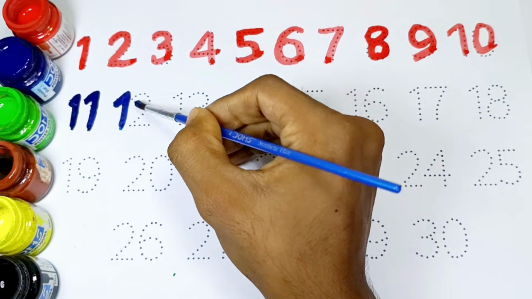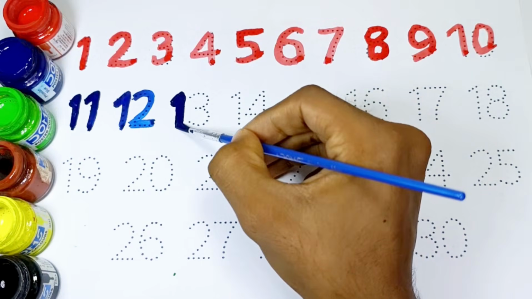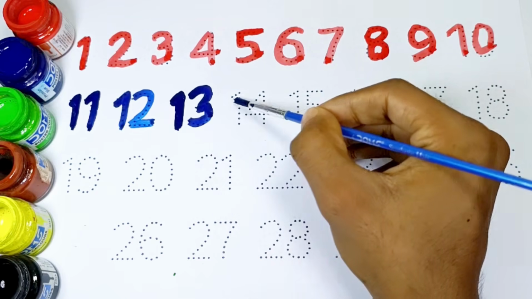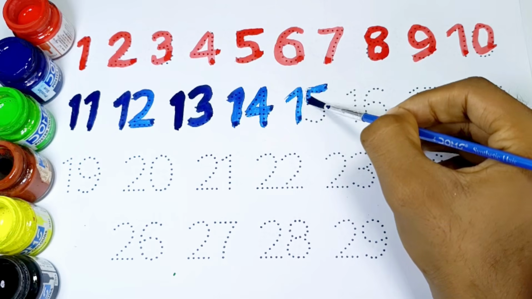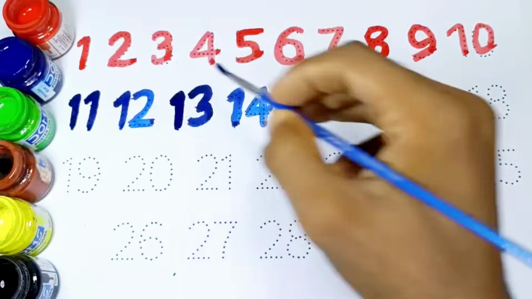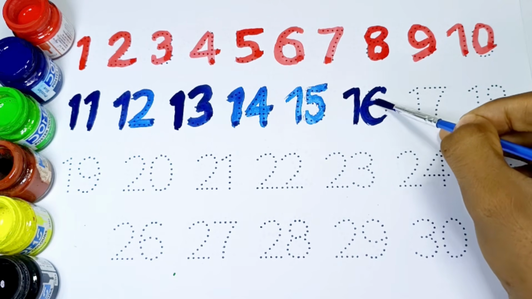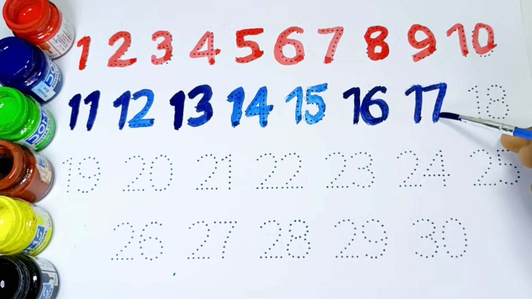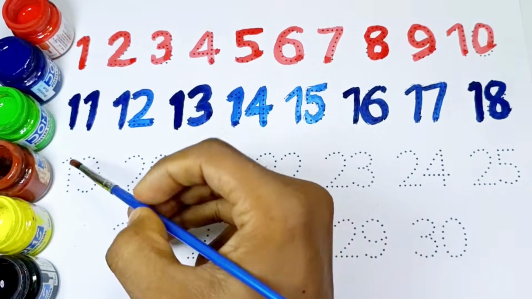11, 12, 13, 14, 15, 16, 17, 18. Kids, now you draw 19. The numbers of 19 and use brown color.